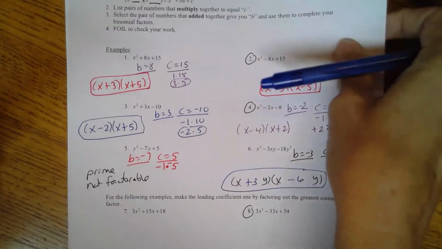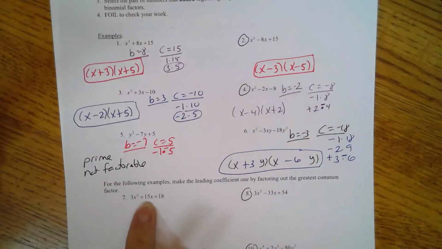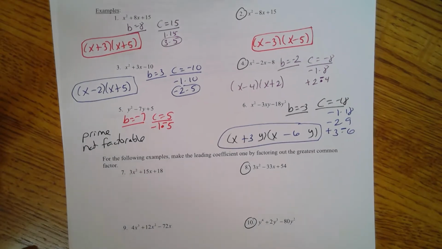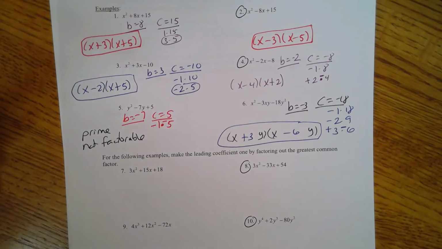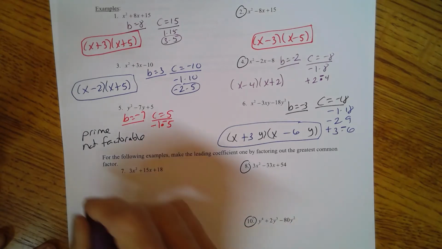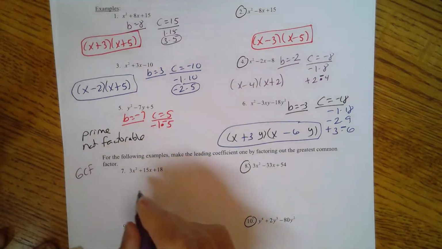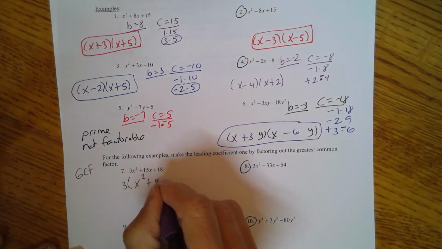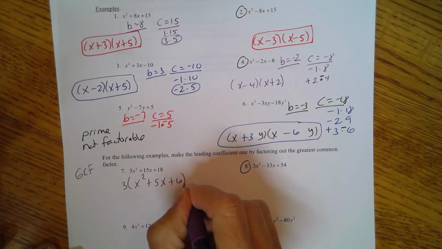Now, one thing you got to be careful of is what happens if the number in front of x squared is not 1. Say, for example, on number 7, 3x squared plus 15x plus 8. Well, before you jump into what we call the AC method, look for GCF. So always look for GCF. And if you see what's in common, there's a 3 in common. So I'm left with x squared plus 5x plus 6.